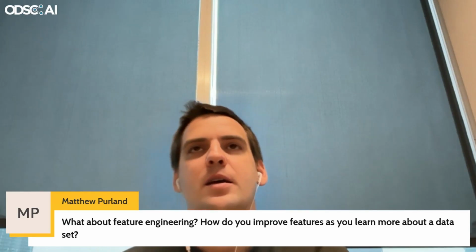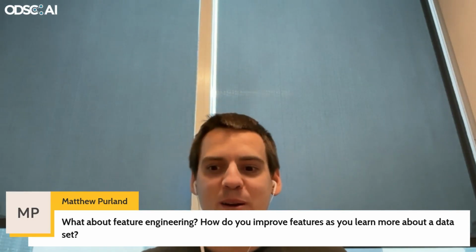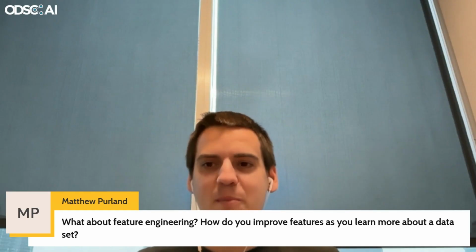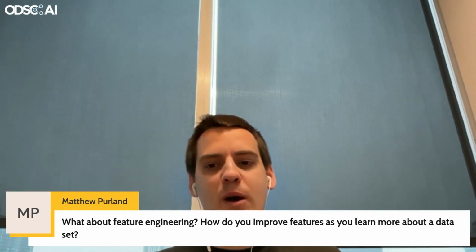So what about feature engineering? How do you improve features so you learn more about a data set? Well, that's a hard part. I quoted the easy part about the machine learning today, especially the simpler models.